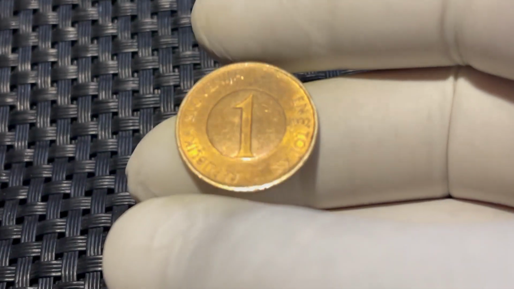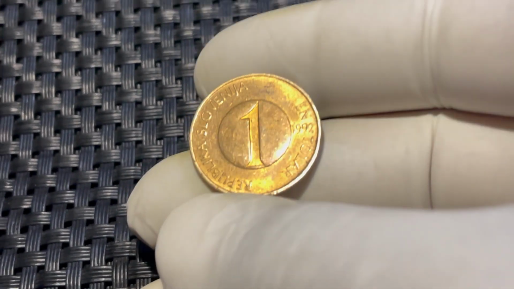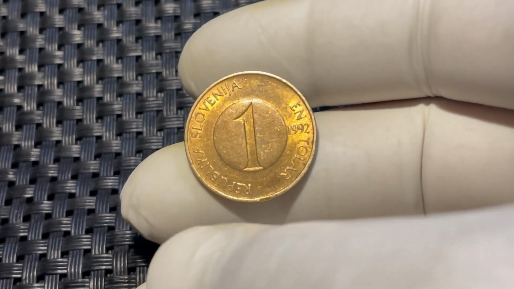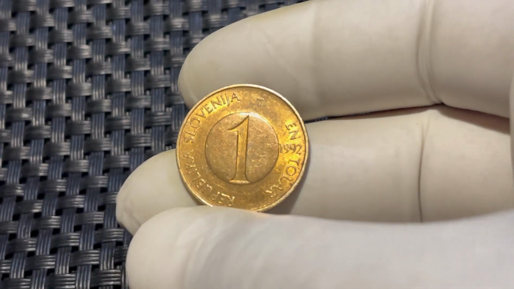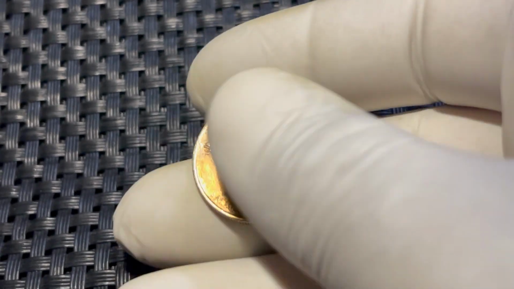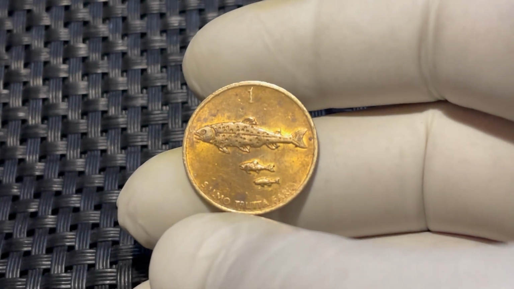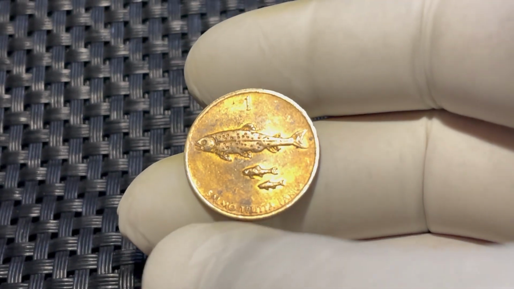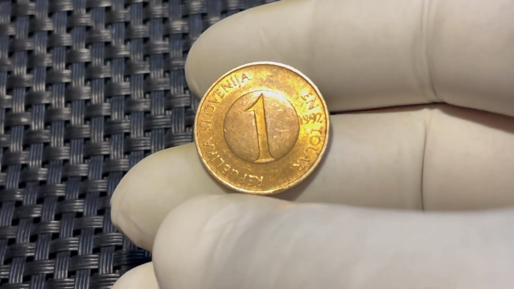To understand the 1992 1 tolar coin, we must first travel back to a time of political transformation in Eastern Europe. The early 1990s were a period of monumental change. Slovenia had just declared independence from the former Yugoslavia, marking a critical moment in its national identity. With independence came the need for a new, sovereign monetary system.